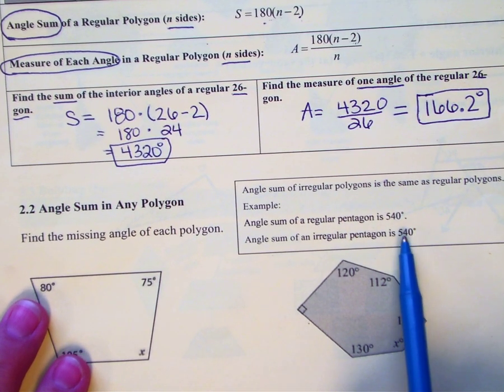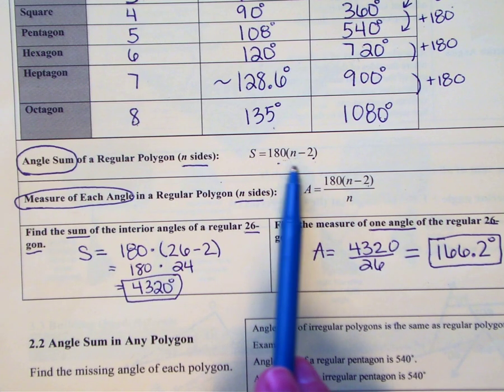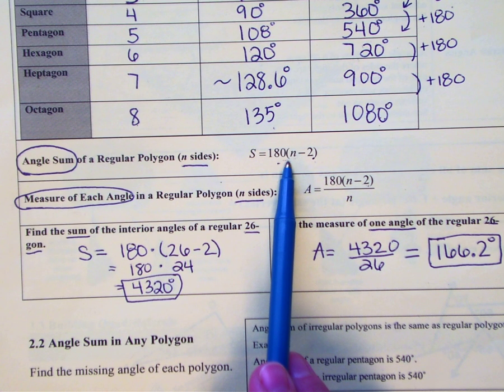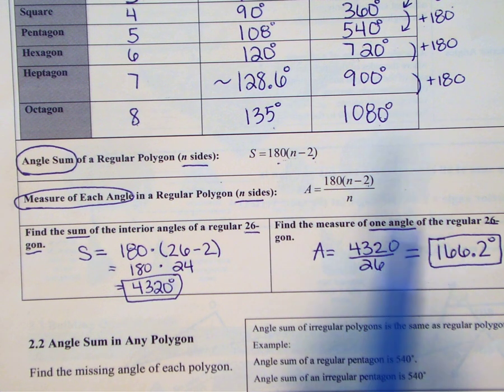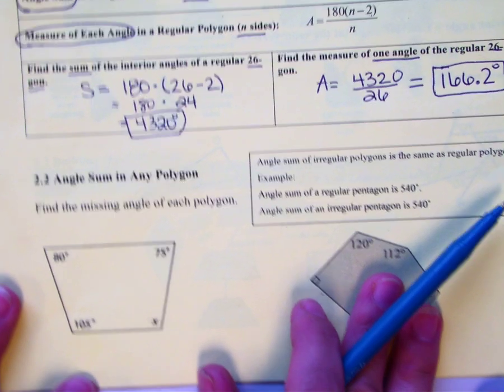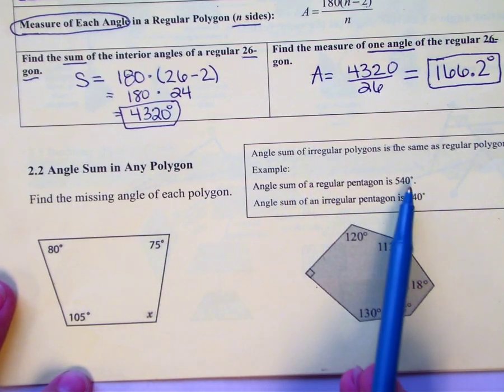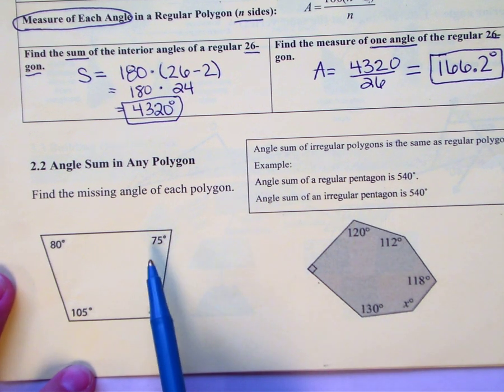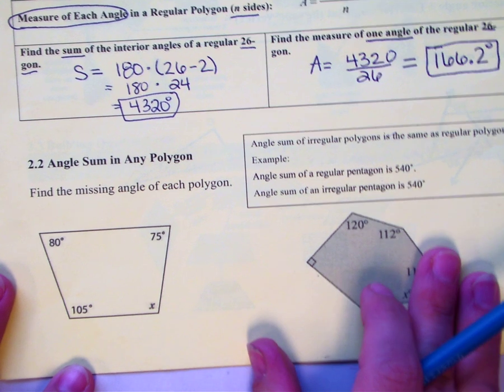So that's pretty nice. I can still use this formula right here that we used yesterday to help me find the number of degrees in an irregular pentagon as well. Now what's different in any polygon is that we can't just split that angle sum evenly between all the angles. In an irregular pentagon, the angles are different. So how are we going to use that then?